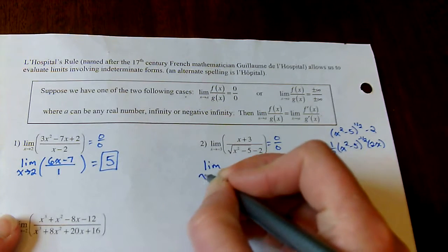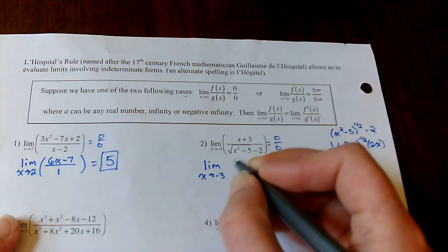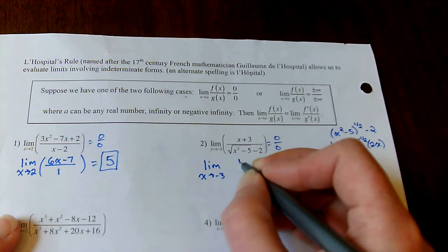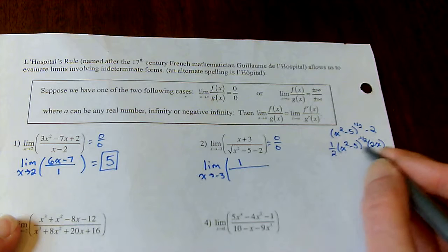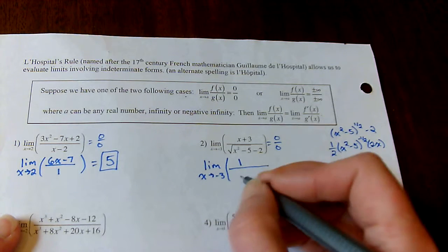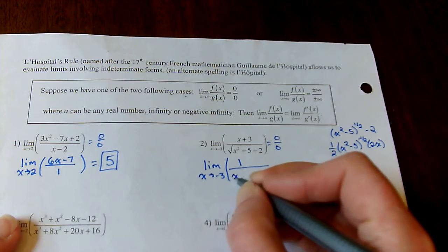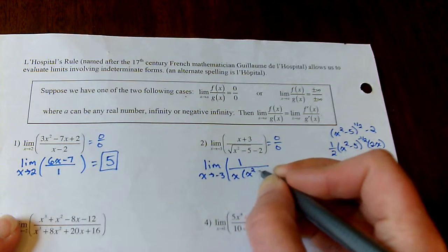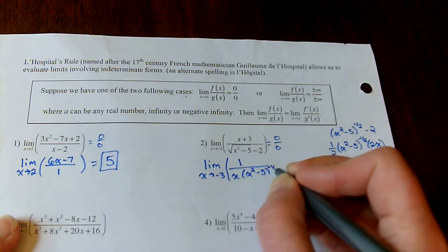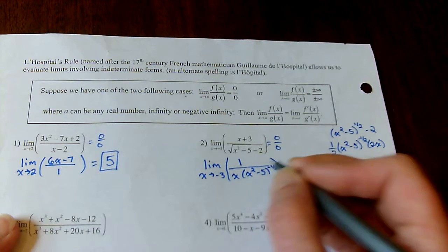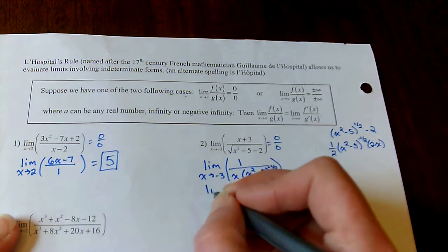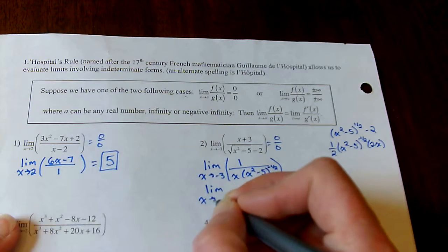Limit as x approaches negative 3. Well, the limit of the numerator is just 1. The denominator would be, let's see, 1/2 of 2x is x, and then I have x squared minus 5 to the negative 1/2. Now, to the negative 1/2 means I can move it up to the numerator. 1/2 power is the square root.